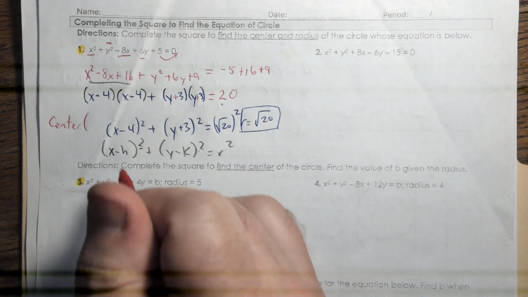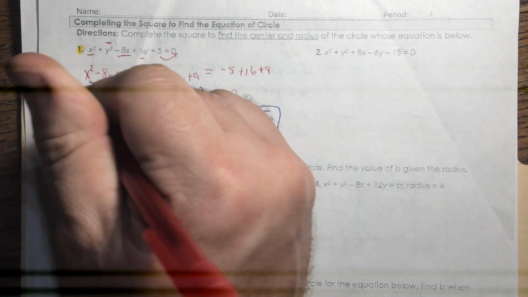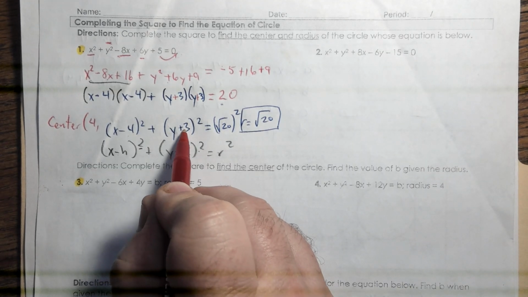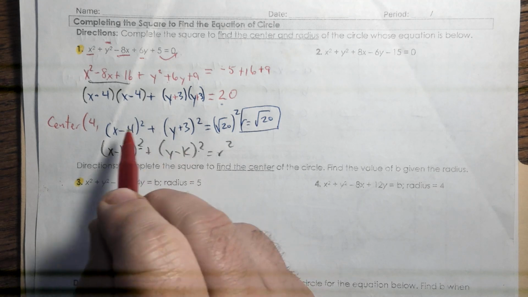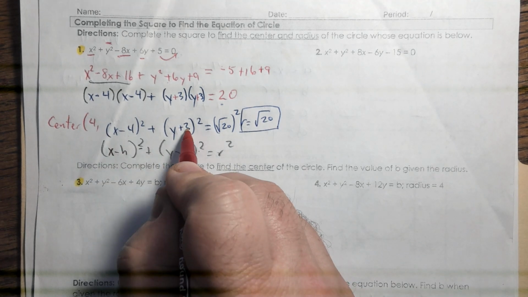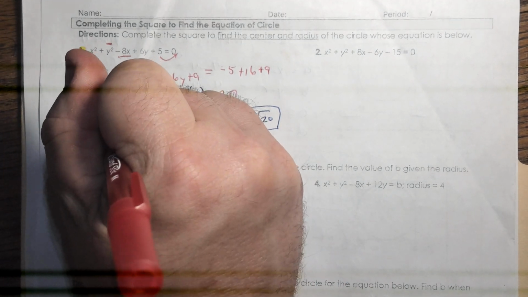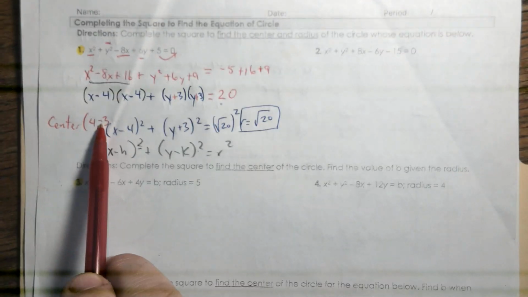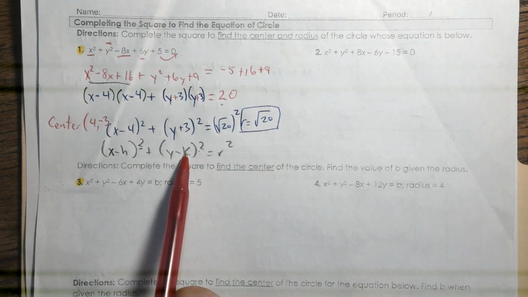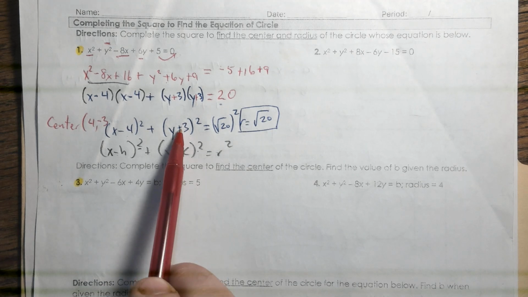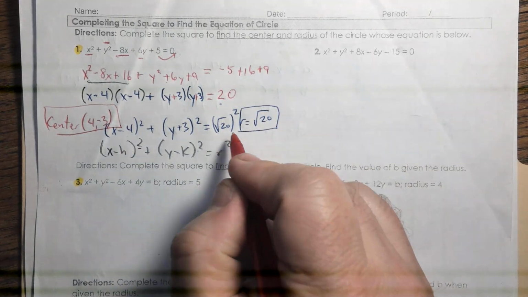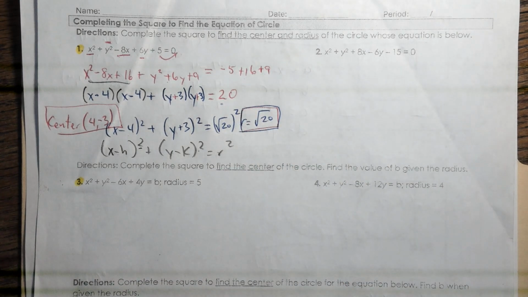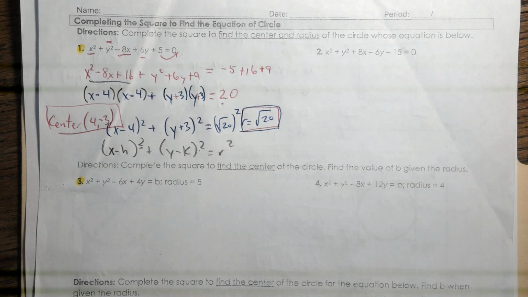That's your h, because it's x minus h, so it's positive 4. But over here, y minus k, well, it's plus. So to get the plus, that means my k, or my y coordinate for my center, is negative 3. Because when we plug in negative 3, if it's minus k, minus negative 3 gives you that positive. So your center is 4, negative 3. And then our radius is the square root of 20. I'm going to do the same thing there.